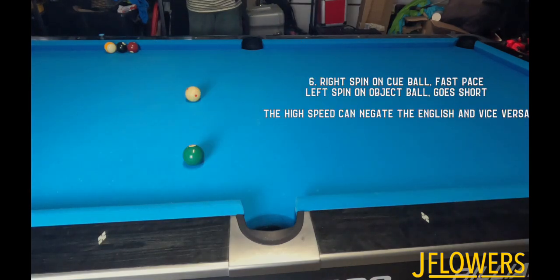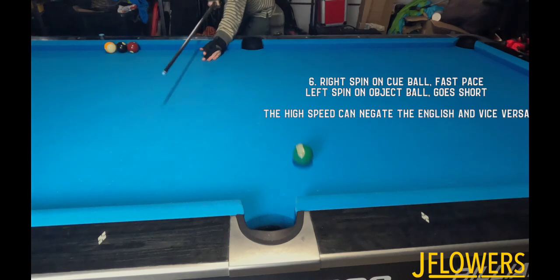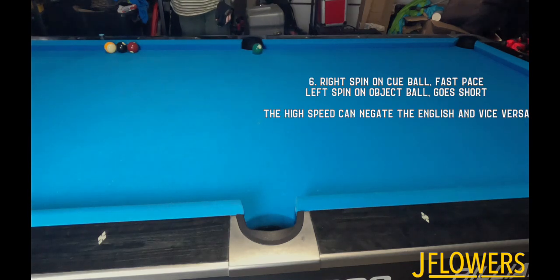Now with a fast pace, you should see somewhat of a negation since the high speed makes the ball come short. Even though we're putting English on the ball that makes it go long, we might actually make this ball maybe go a little bit long on it. Just a little bit long, but we got the reverse bank there.